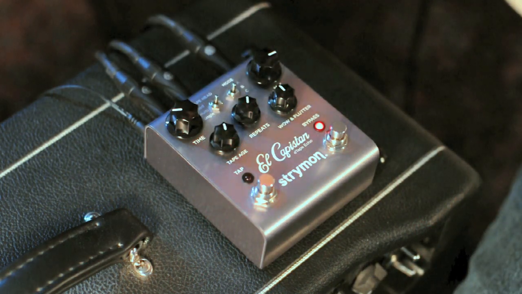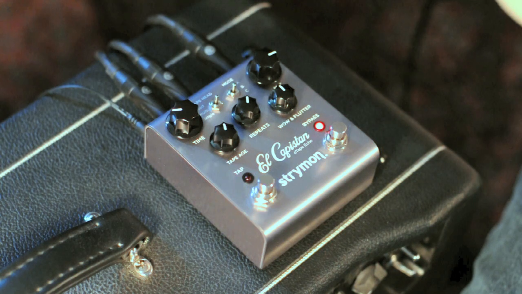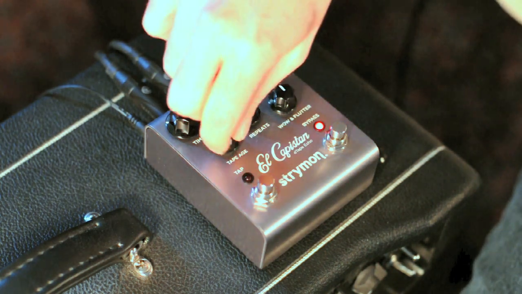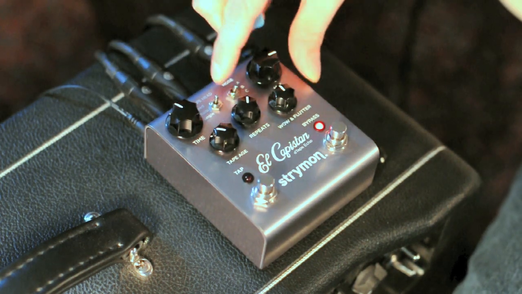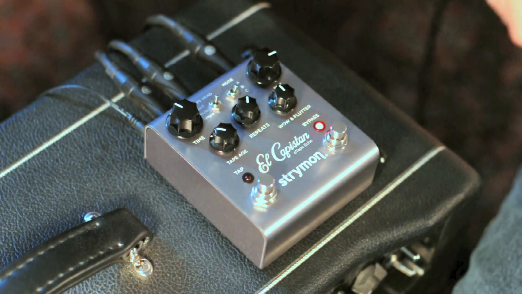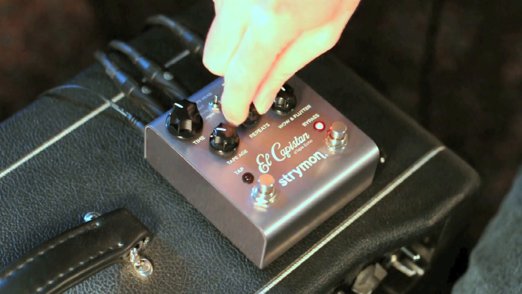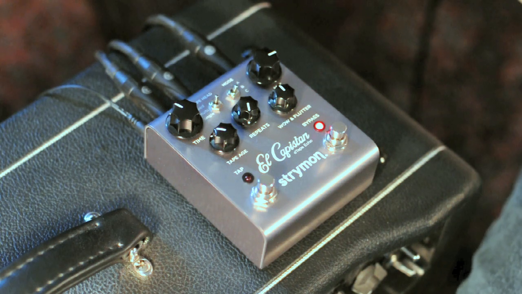We can tailor the sound accordingly. Mode C activates the first and the third heads in the multi-head machine.